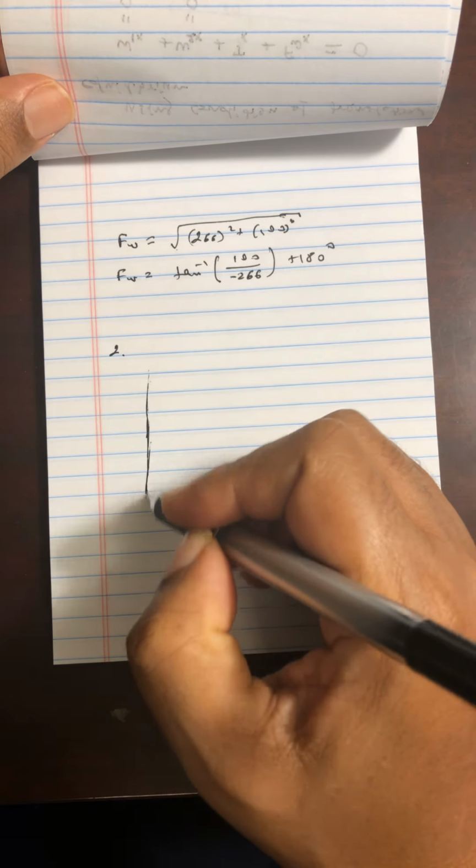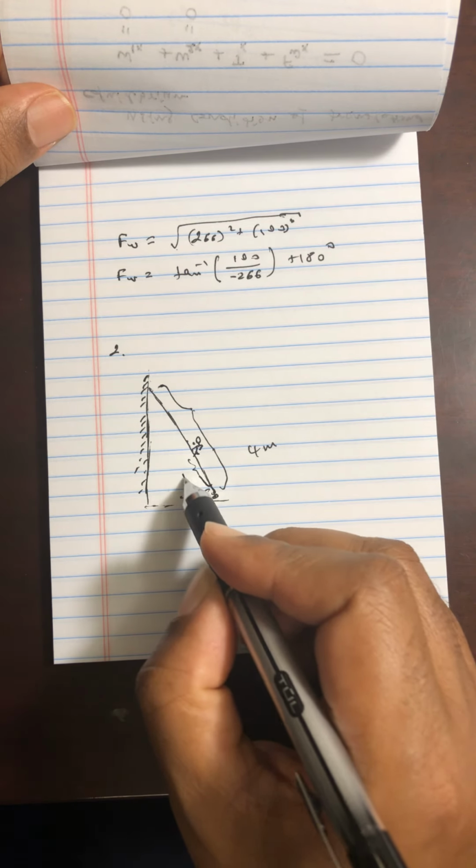Let's say this angle is maybe 53 degrees, and the length of the ladder is 4 meters. Let's say we have a man standing over here, and this distance is 1 meter.